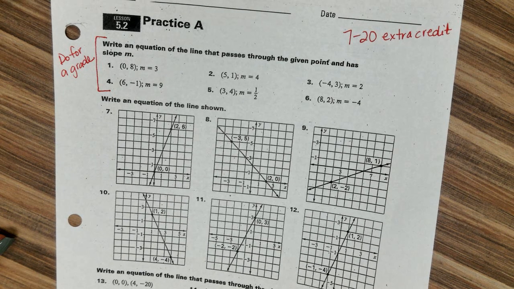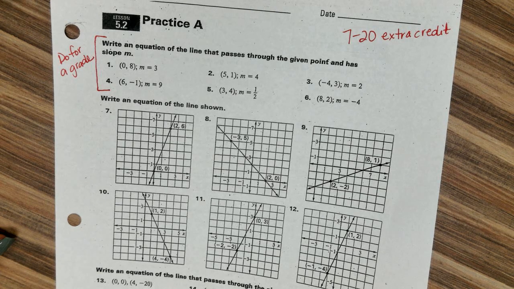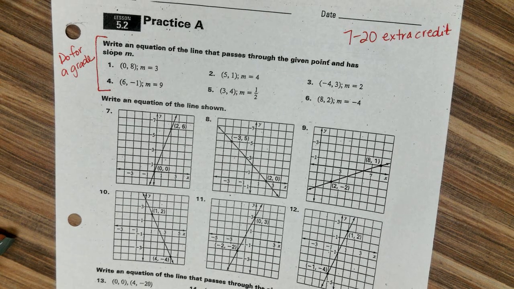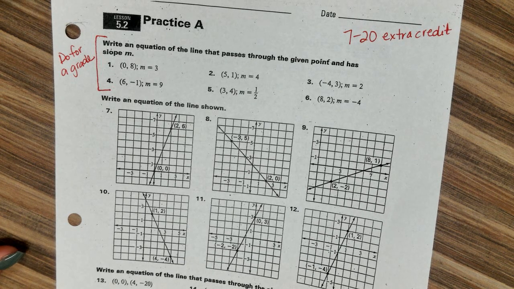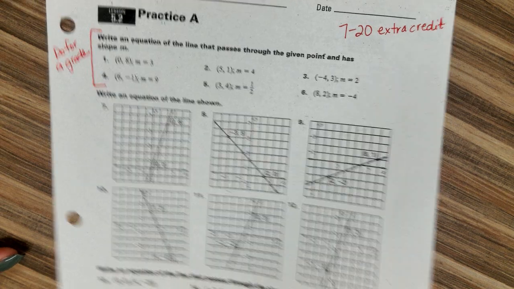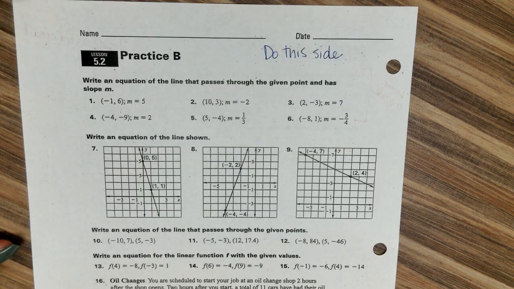Could you put on number 1, can you put the 3 over 1 and put it in stat? That's not a coordinate. That's just a rise and a run. Does that make sense? Okay. So no, you have to write y equals mx plus b and plug in.